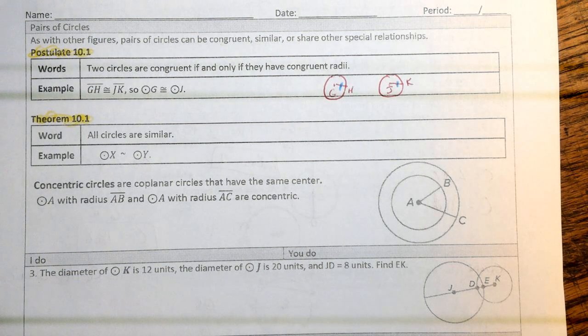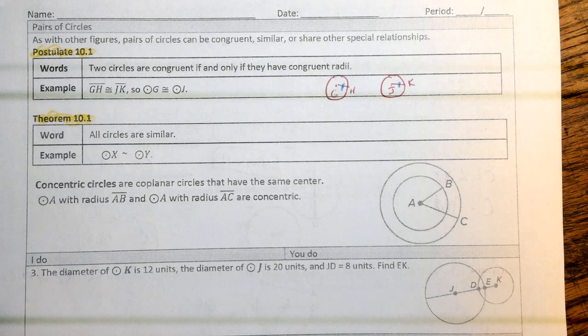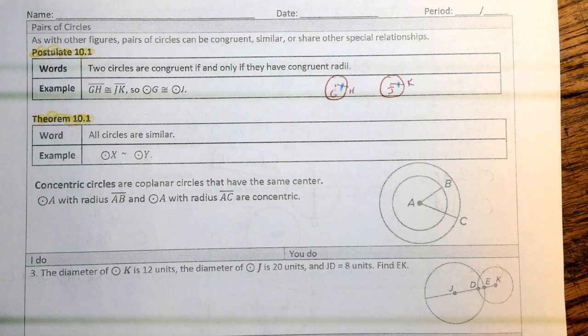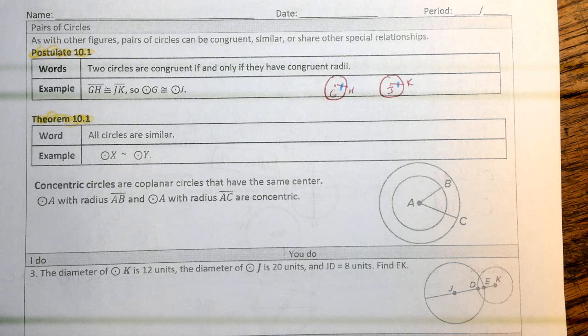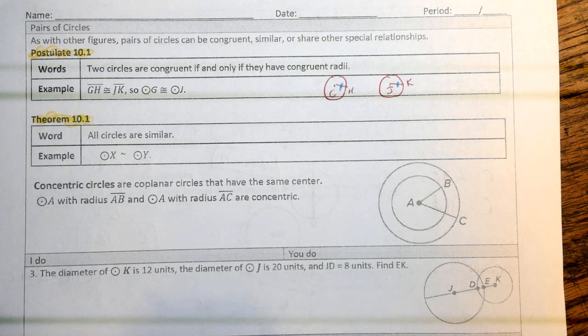And it's because you use the radius to get the circumference, and if the radius is the same, the rest of the equation is the same, so they would have the same circumference.